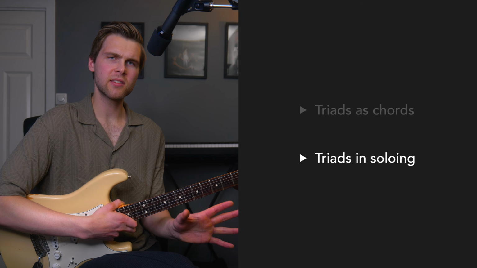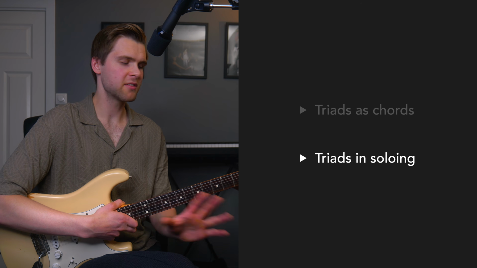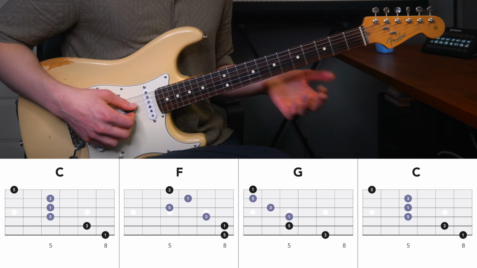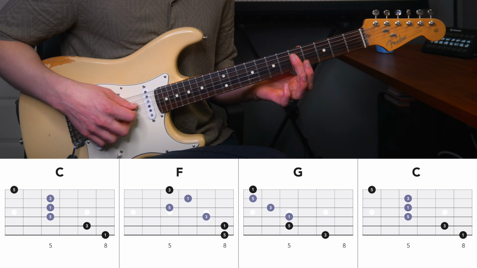Next, let's look at triads, but in soloing. This is really very similar to what we just did. First, you want to know where you have your different triads. So as example, let's use these ones.